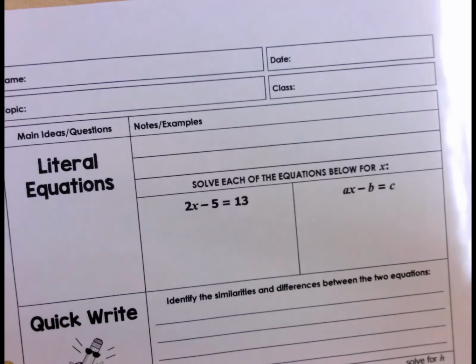rewrite it in such a way that our focus is on the unknown that we're looking for rather than the one that we already know. Okay. Sorry, I know that didn't make a lot of sense, but it will here in just a minute. I'll show you a few examples.